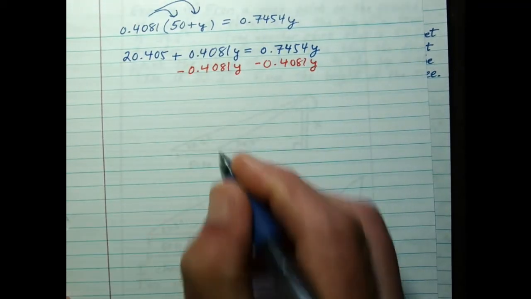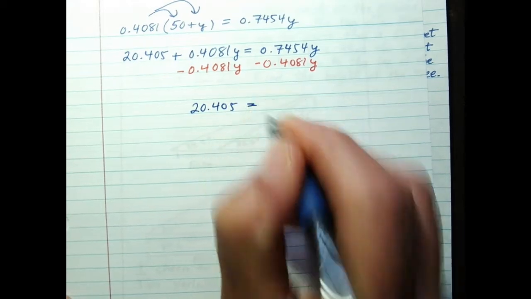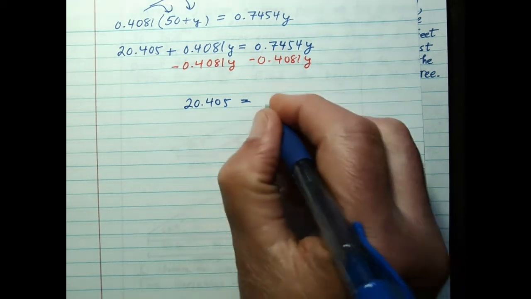And I'll have just 20.405 equals, I've got to take 0.7454 minus 0.4081. I get 0.3373.